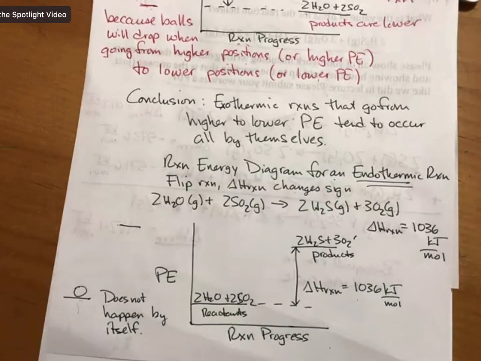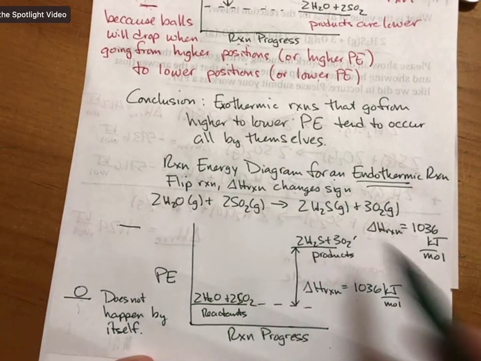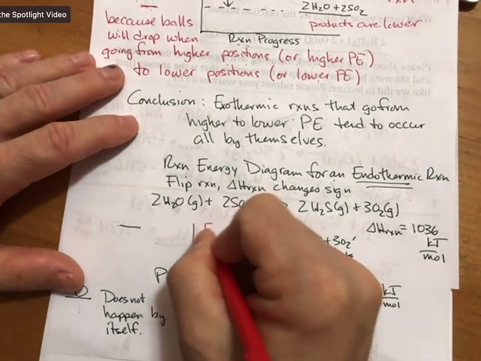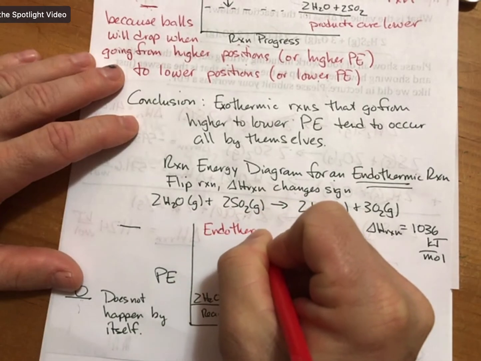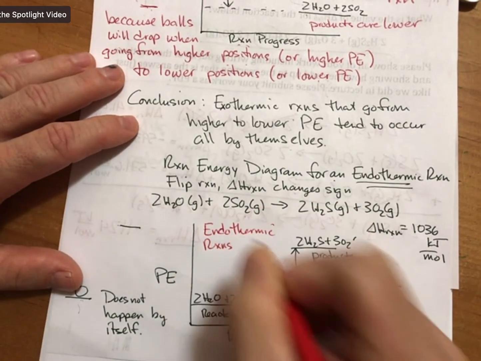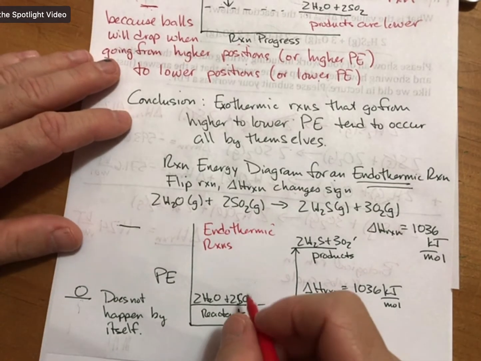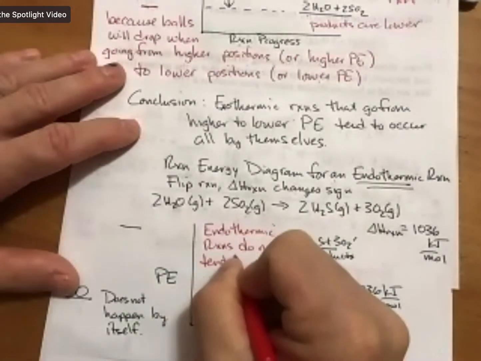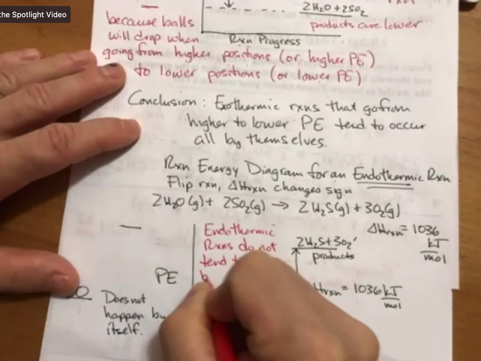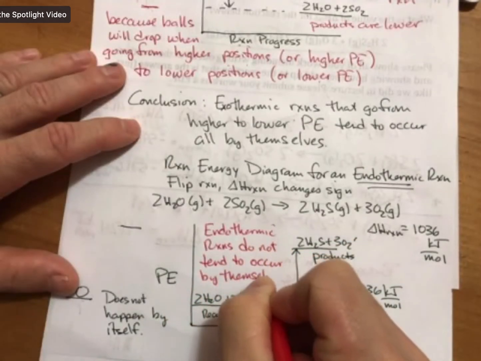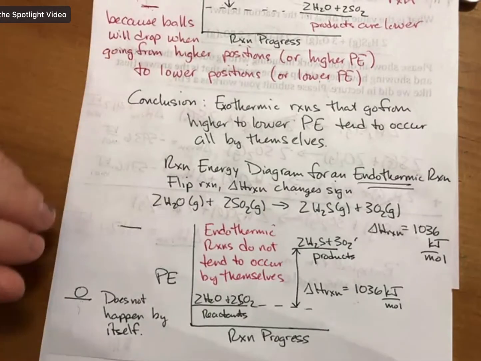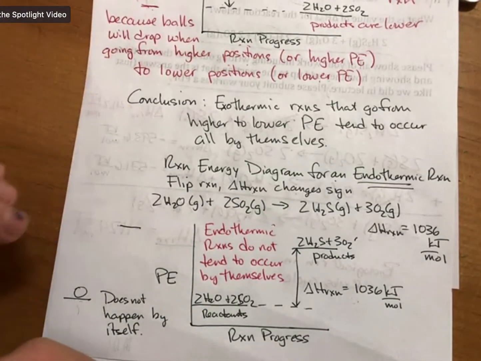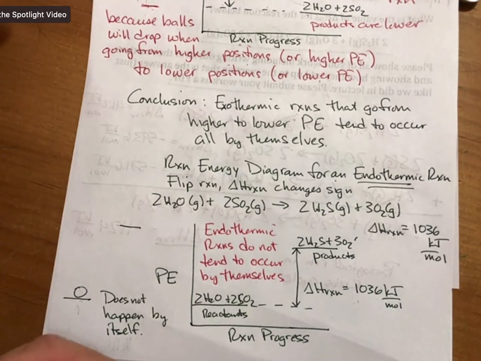But this does not tend to happen by itself. And therefore, endothermic reactions do not tend to occur by themselves.